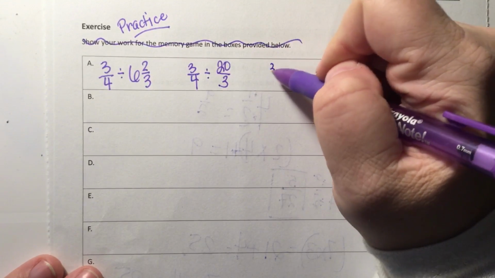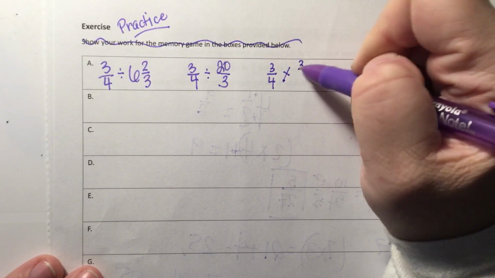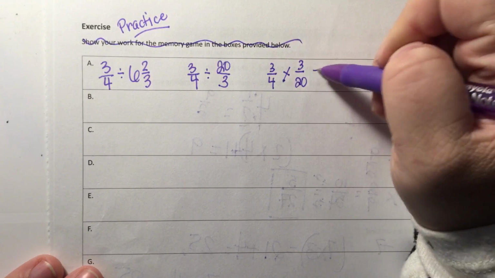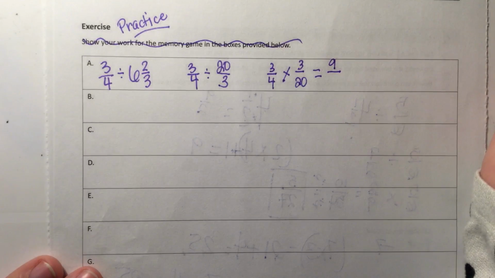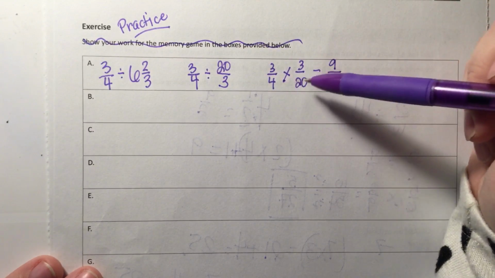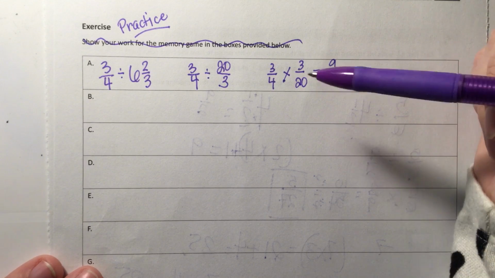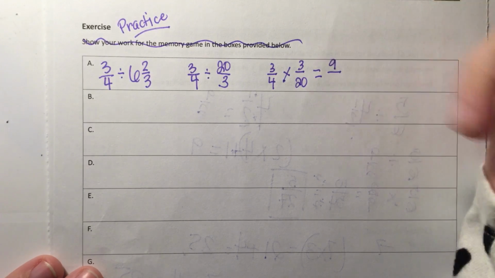So then my next step is 3/4. I'm changing my sign. I'm flipping my fraction. Okay, I change my flip. 3 times 3 is 9. Okay, 4 times 20. Holy cow. Now we could just count 20, 40, 60, 80. Awesome, right? We can also do 4 times 2 and add a 0. That's your multiply by 10. So 4 times 2 is 8, and you add that 0 to make it 80.